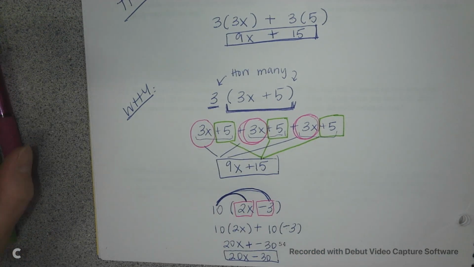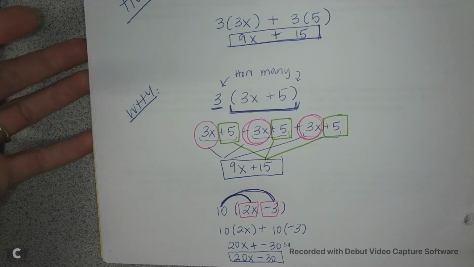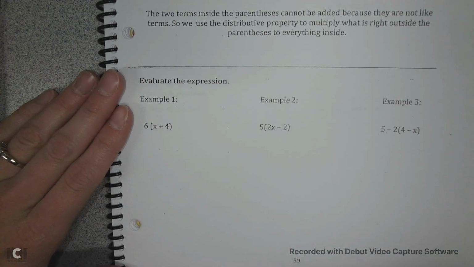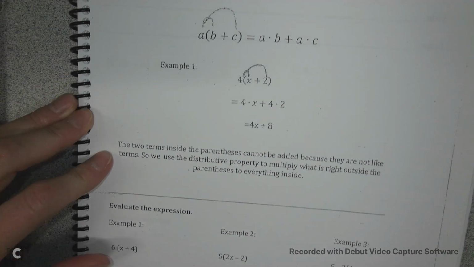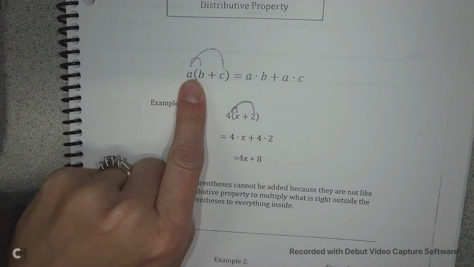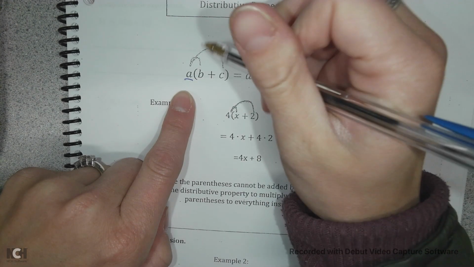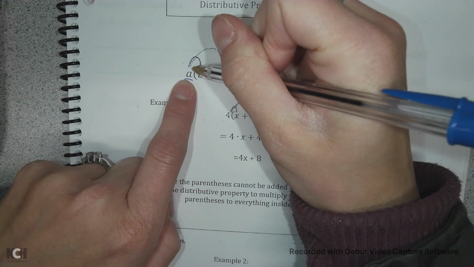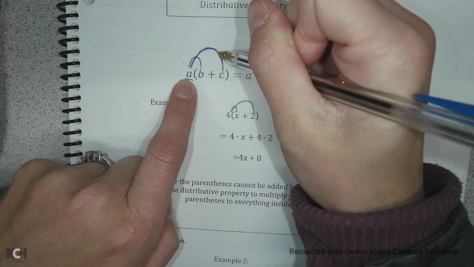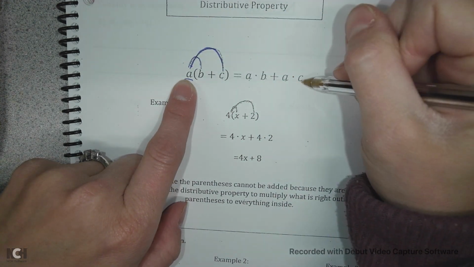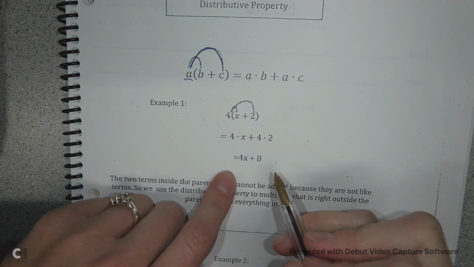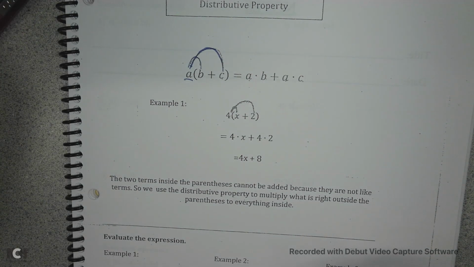Okay, so we're going to do some more examples together. Let me flip to a page. Page 59. So here's distribution again. It goes over the process. So this is just writing it out mathematically. This first term is going to multiply by this first term on the inside, so a times b, and the outside term also multiplies by the second term, a times c. Then you actually do this, and we see if we have any like terms, which usually we don't.